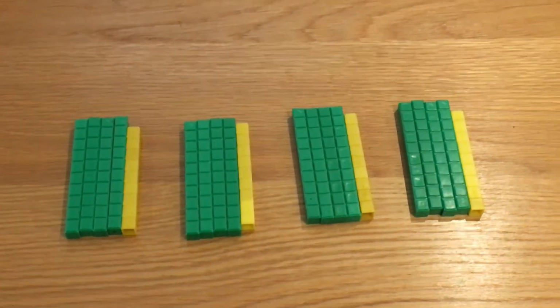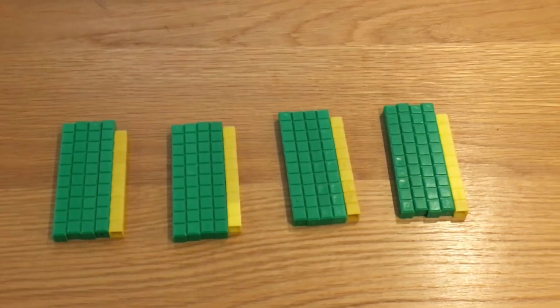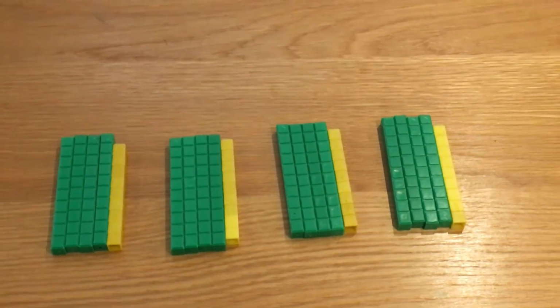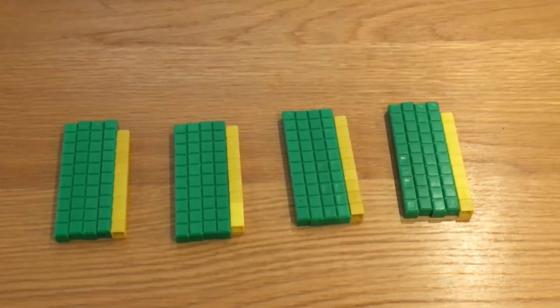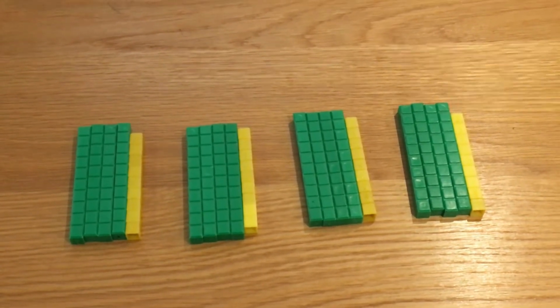Your turn now. I've created a brand new calculation using base 10. All I want you to do when I pause the video is to look at what you can see first of all. So what's the number? How many times have we repeated that number? How can I use round and adjust to work out the answer really quickly? Off you go.